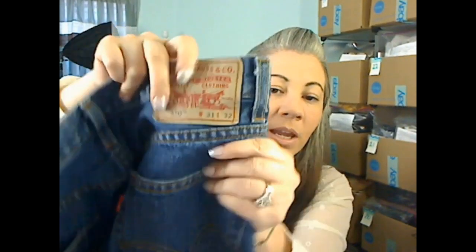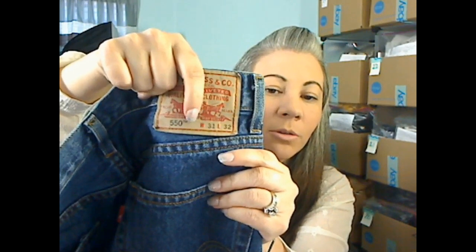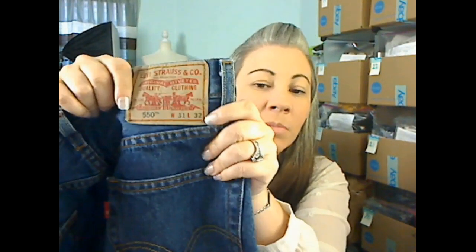Now on men's jeans, you'll find tags that look like this. They have the double number. It usually will tell you the waist size first and then the inseam second. Now, don't always rely on these numbers. You can put them in your listings, but I would also do measurements, especially if you're listing pre-owned clothing.